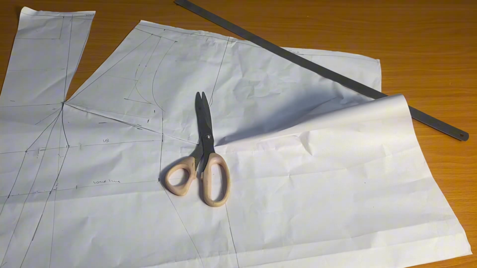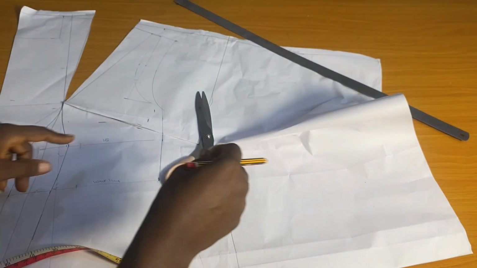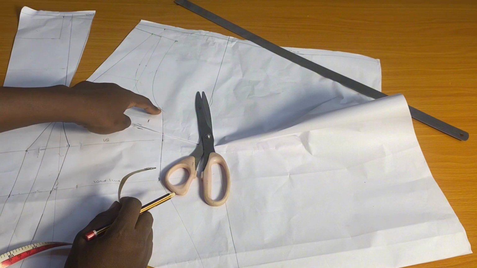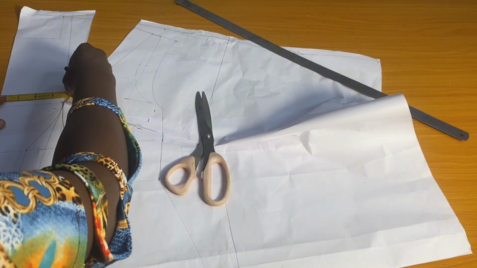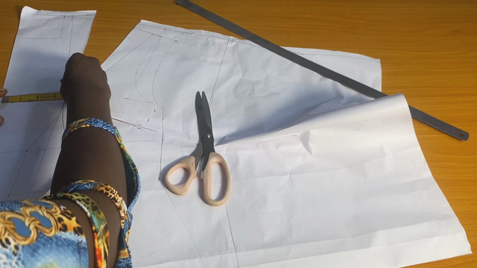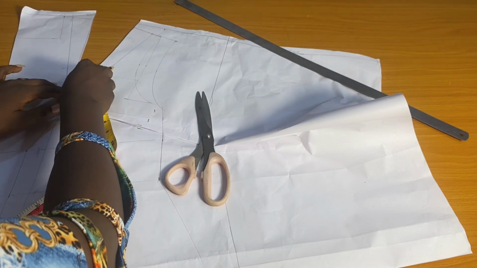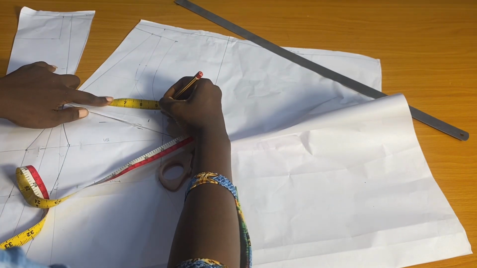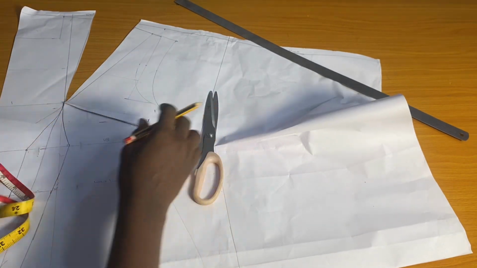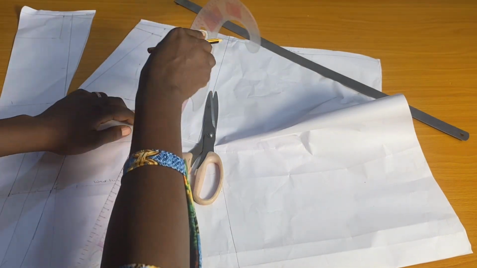Okay, so I said I didn't take my bust measurement, so I'm going to retake my bust measurement from this opening, skipping this dart, to 9.25, and I have this. Okay, so I'm just going to go ahead and connect that.